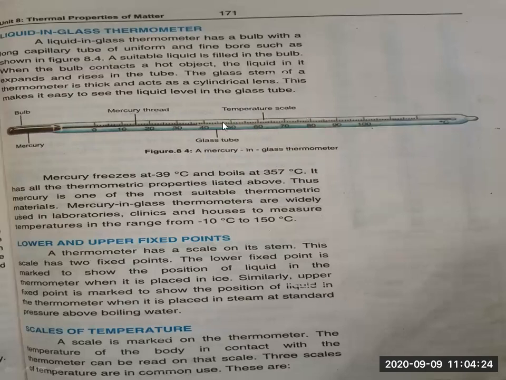The thermometer has a scale of 10, 20, 30, 40, going up to 100 and onward to 110 and 120. The gaps are 10 apart: 0, 10, 20, 30, 40, 50, 60, 70, 80, 90, 100, 110 and 120. The mark over here is 20 degrees Celsius.